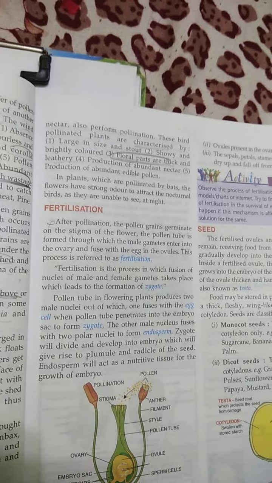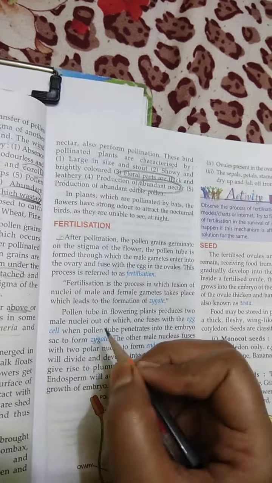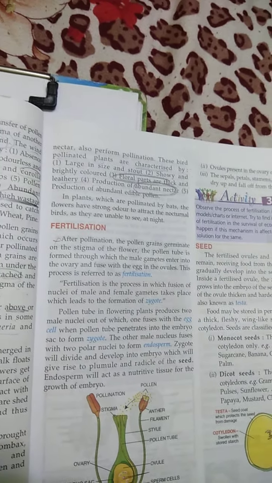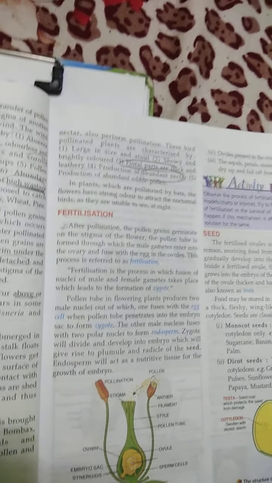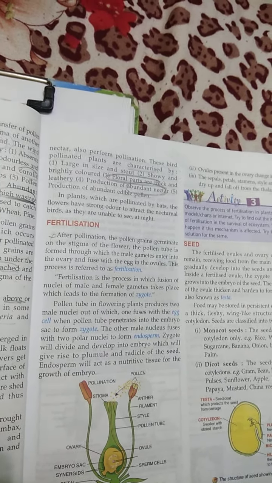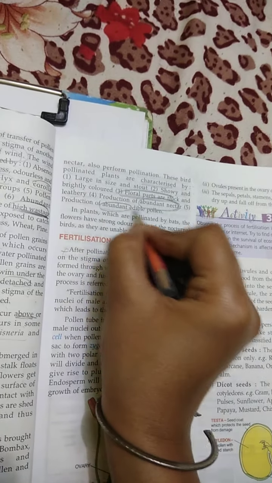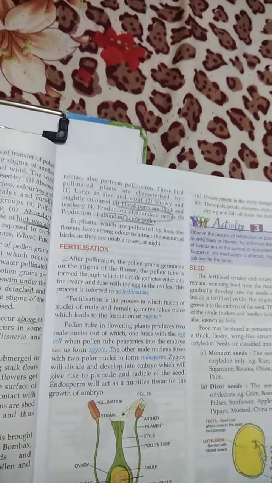Number 4, production of abundant nectar. There is large production of nectar which is eaten by the birds, and due to the nectar the birds come to the flowers. Number 5, production of abundant edible pollen, meaning a large number of edible pollen grains, which are generally eaten by birds.